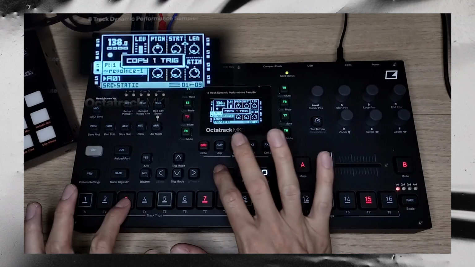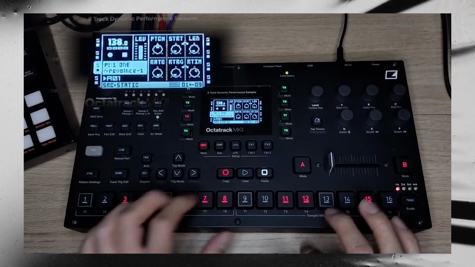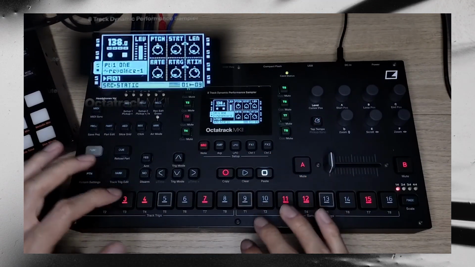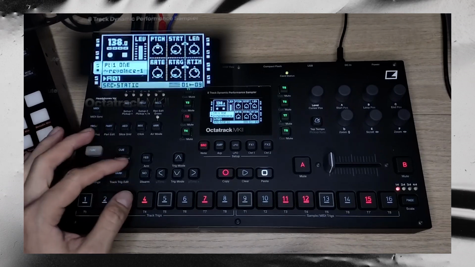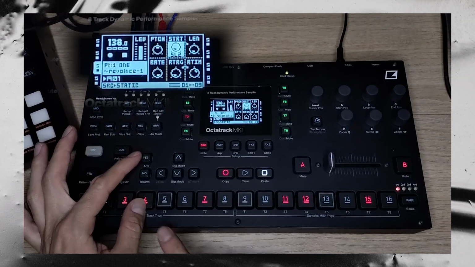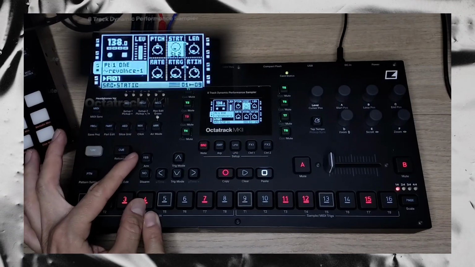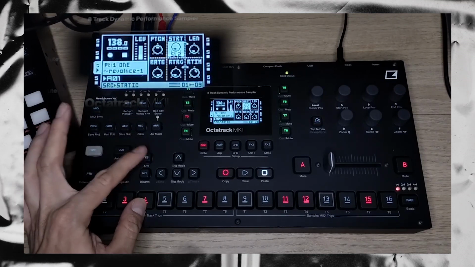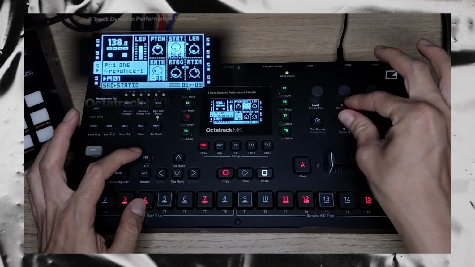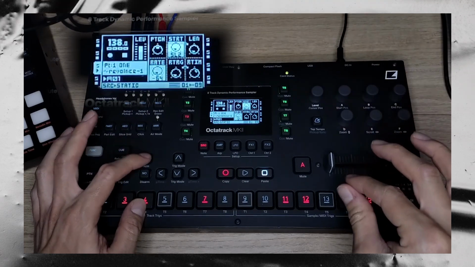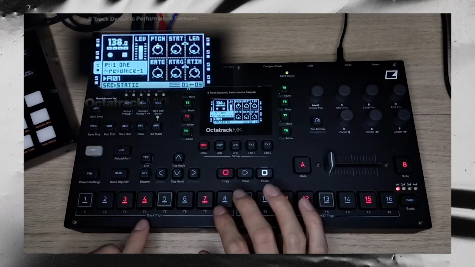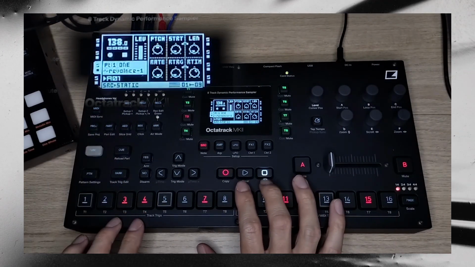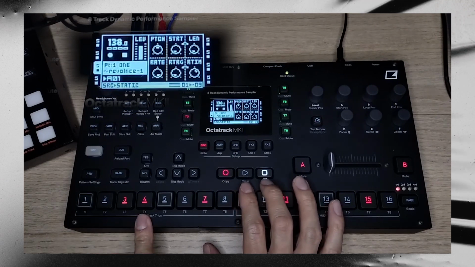So let's try to copy this sample, paste it here, and not yet. I can preview the samples by hitting the number of the trigger we want to preview, and just hit yes. Maybe alter the rate. Let's hear how they sound all together, these forwards and these backwards.